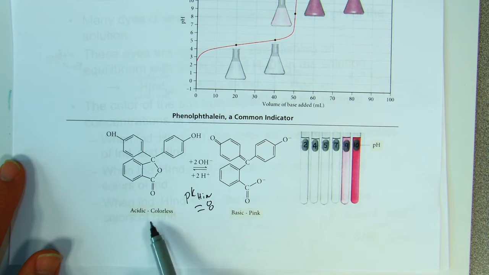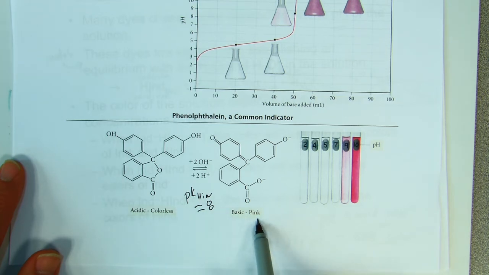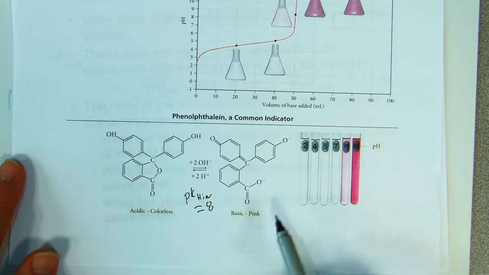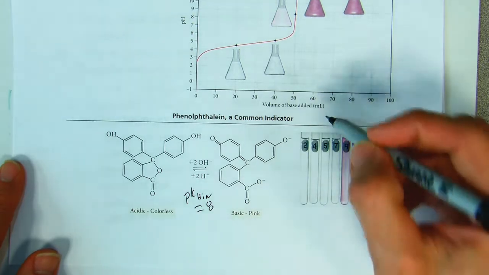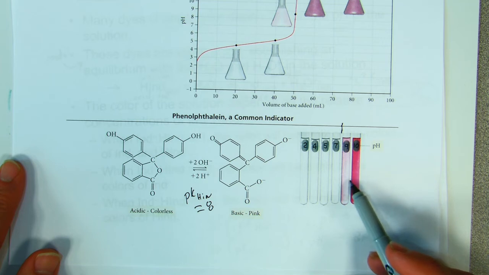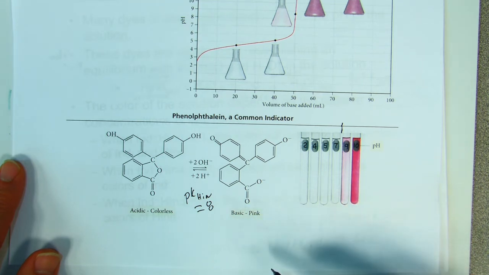So if we're way below that, exhibiting the acidic color. If we're above that, exhibiting the basic color, which is pink. So if we actually put some of this stuff in a test tube, and we start to change the pH, what you can see is only the two test tubes on the far right exhibit any pink color, the basic color, at all.